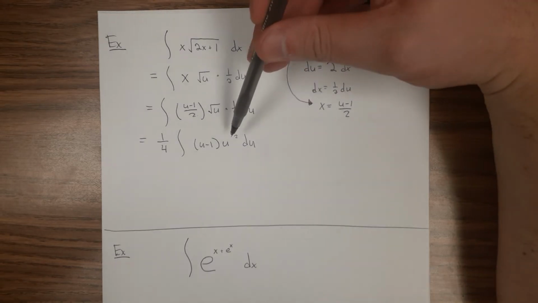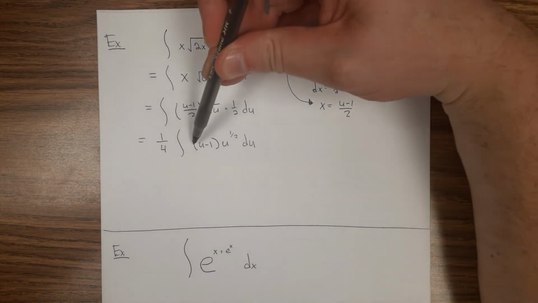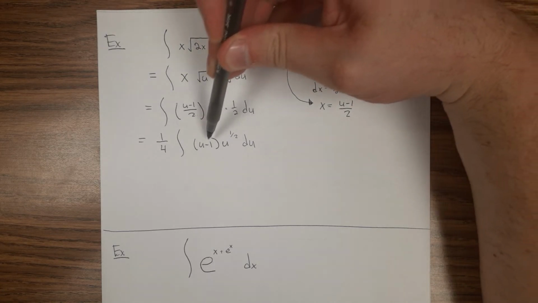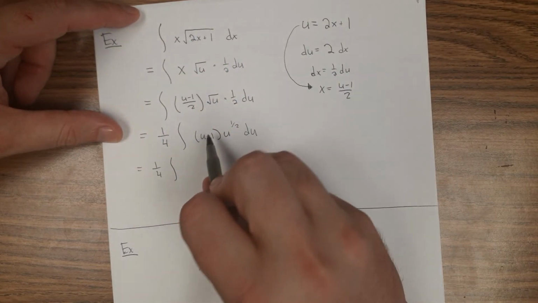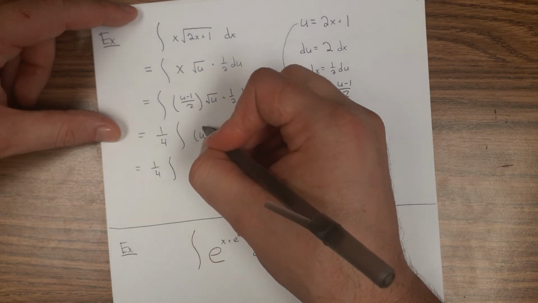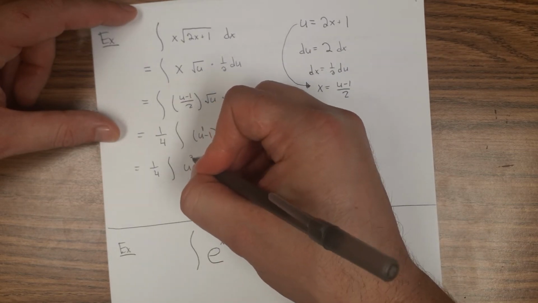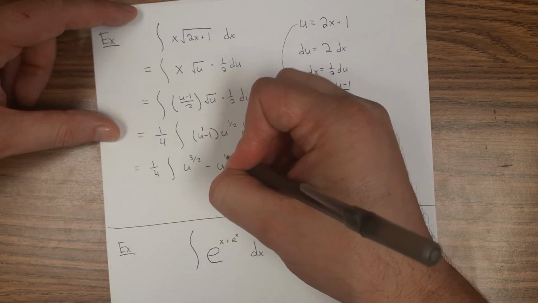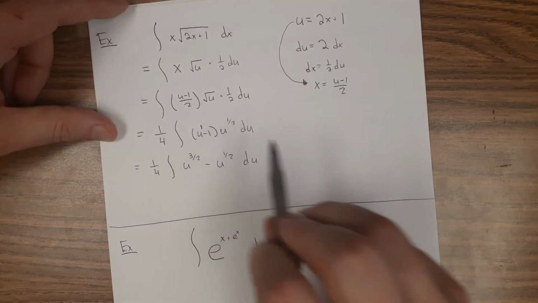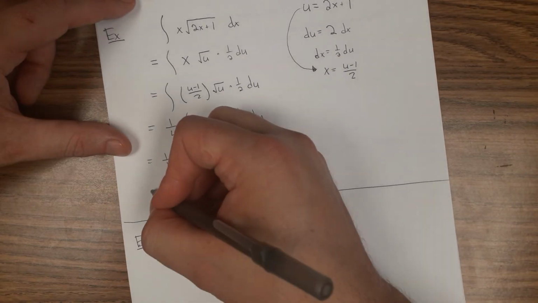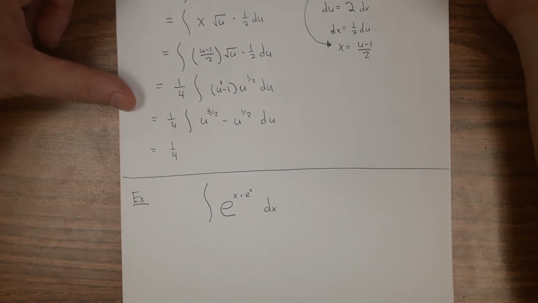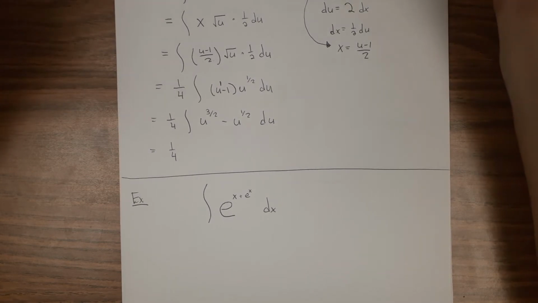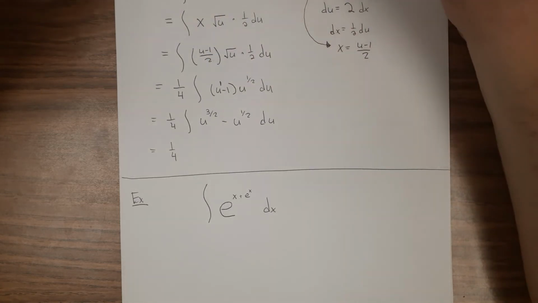Let me just be a little careful about it. I want to do a little bit of algebra here to multiply this out, because when I distribute this, these are going to end up being different powers. So this is u, because this is u to the 1, right? So I end up with u to the 3/2 minus u to the 1/2 when I distribute that. And now I would say officially this has boiled down to things that are on the list. I know how to do the antiderivative of a power of u.